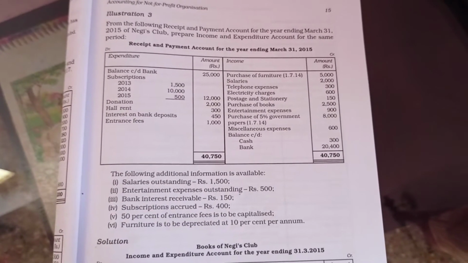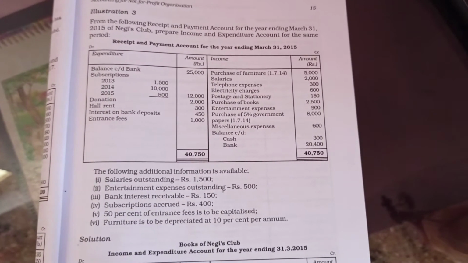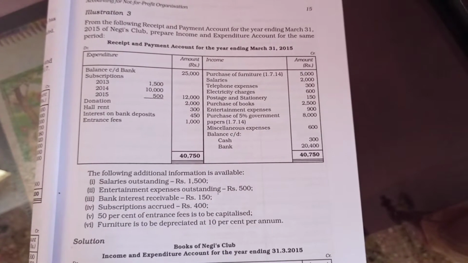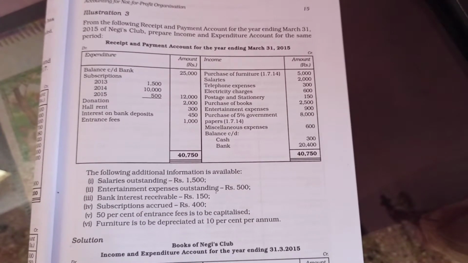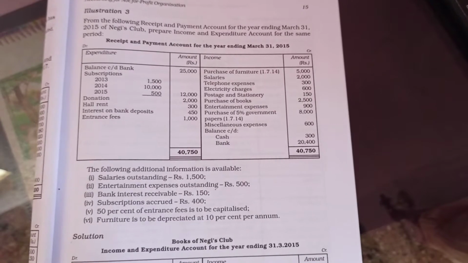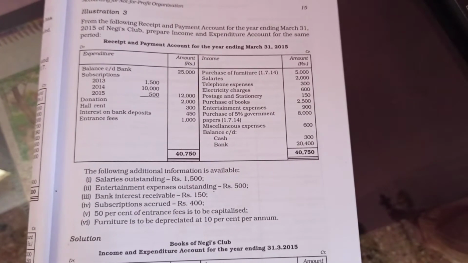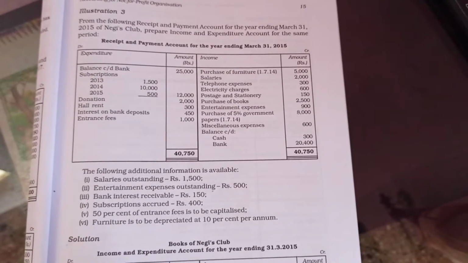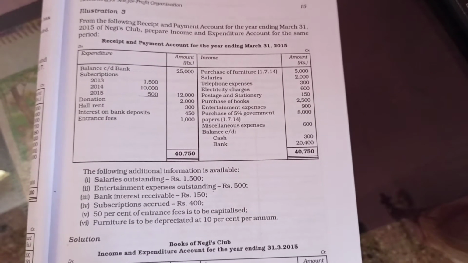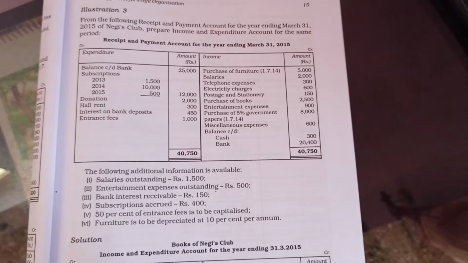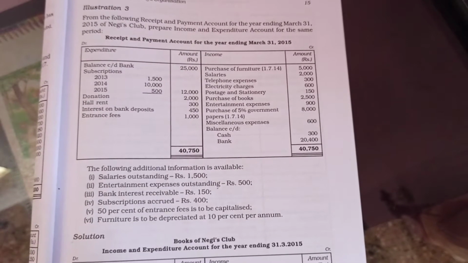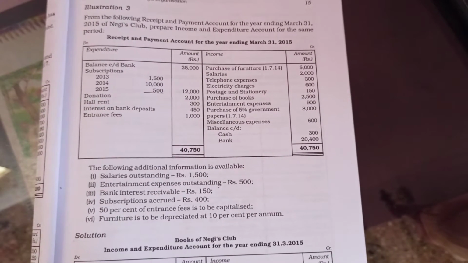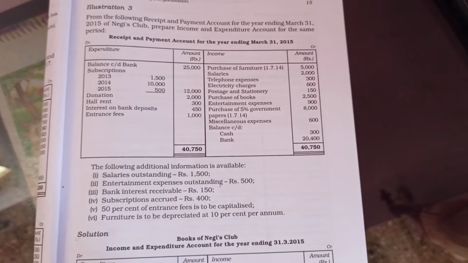So let us move to the credit side. We will see the items under payments. Purchase of furniture on 1/7/2014, it is 5,000. Salaries 2,000. Telephone expenses 300. Electricity charges 600. Postage and stationery 150. Purchase of books 2,500.